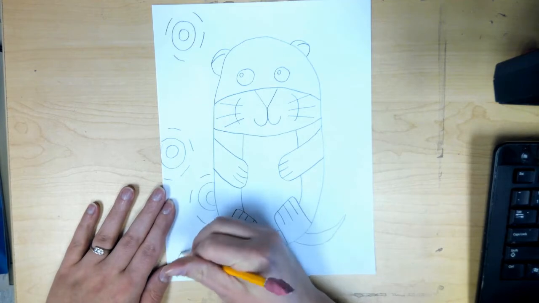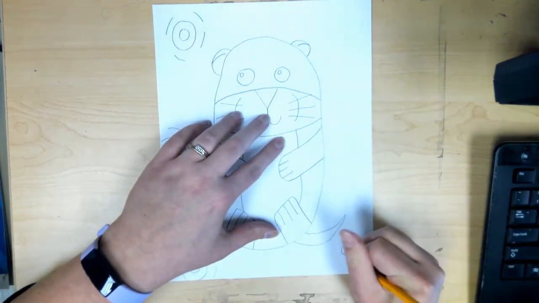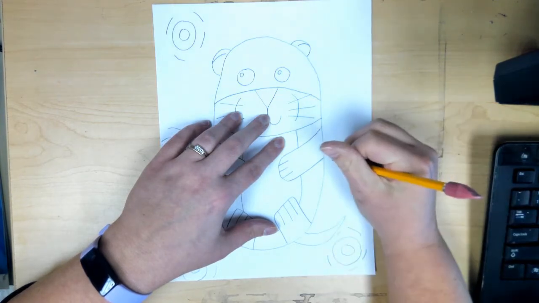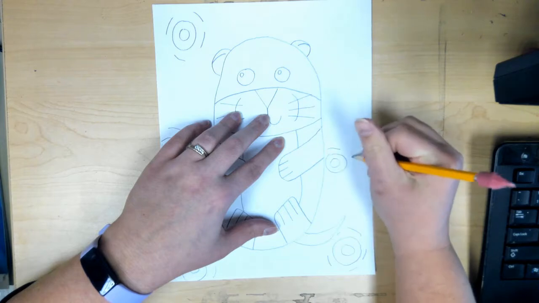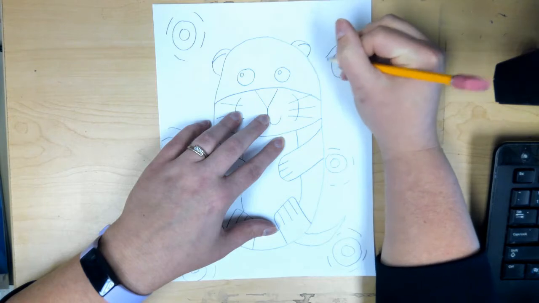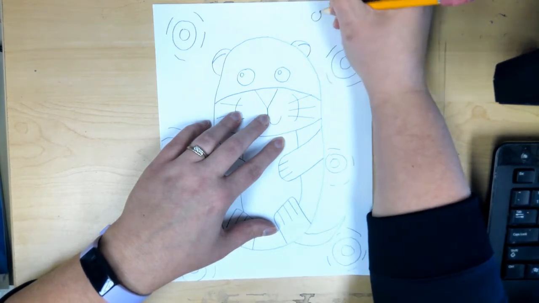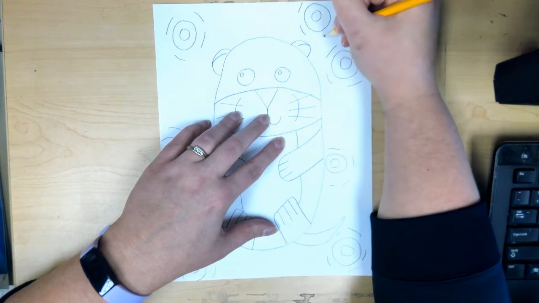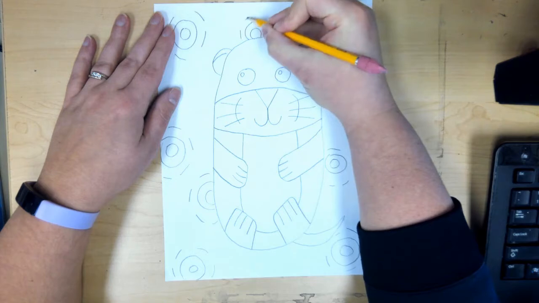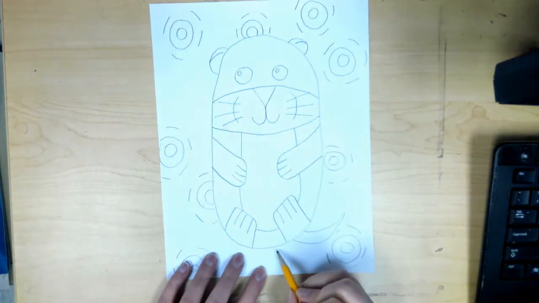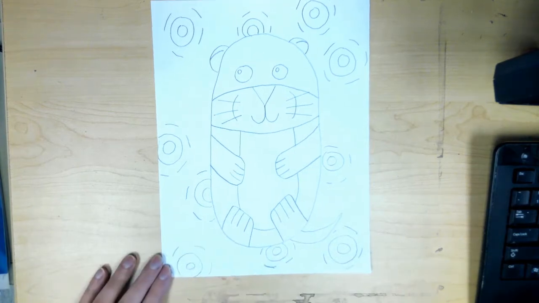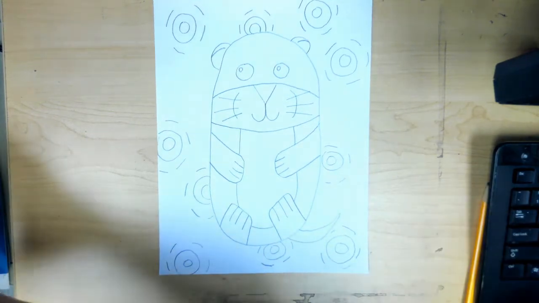But since the otter's either floating or swimming, he's kind of disturbing the water, which gives us these ripples. So our drawing is finished.